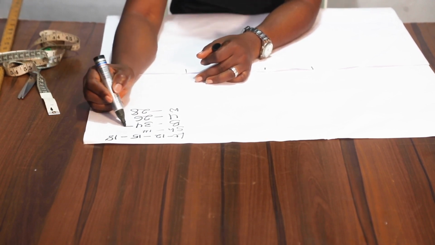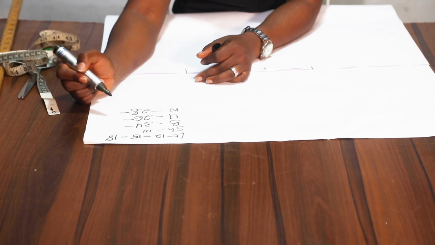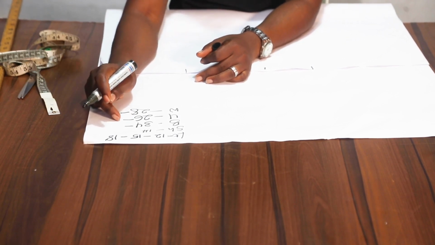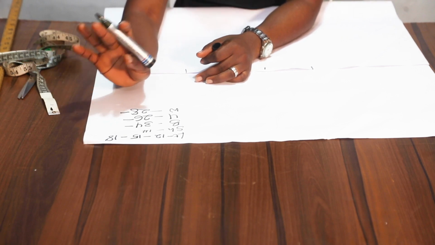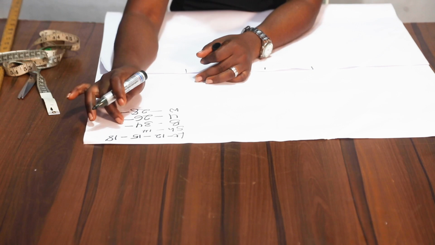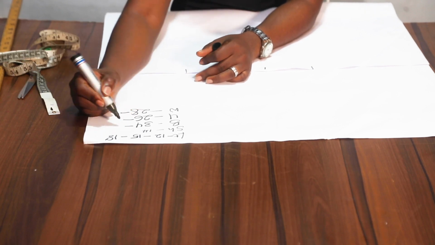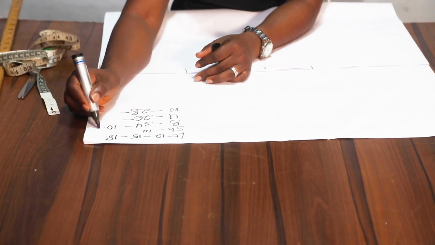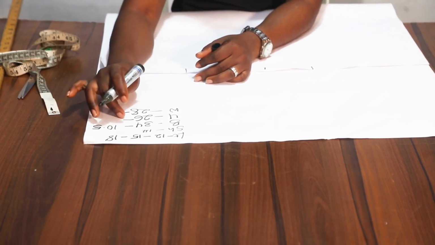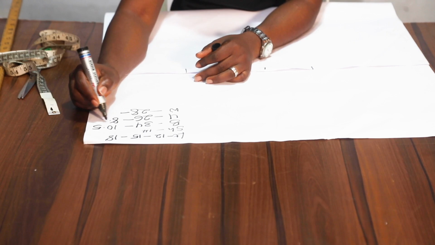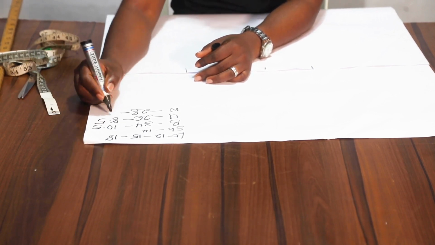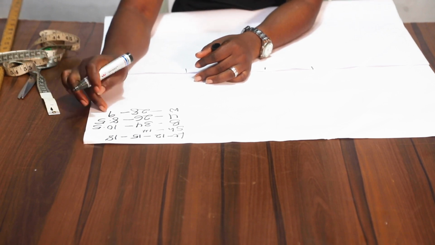Now to the circumference measurement, I'm going to add 8 inches and divide by 4, which is the same as your circumference measurement divided by 4 plus 2. So 34 plus 8 will give us 42, divided by 4 will give us 10.5. Then 26 plus 8, 34, divided by 4 will give us 8.5. 28 plus 8, that's 36, divided by 4 will give us 9 inches.